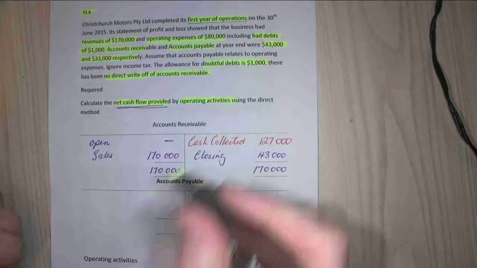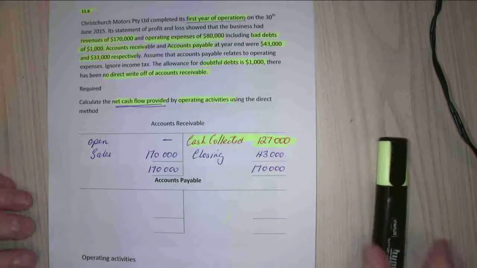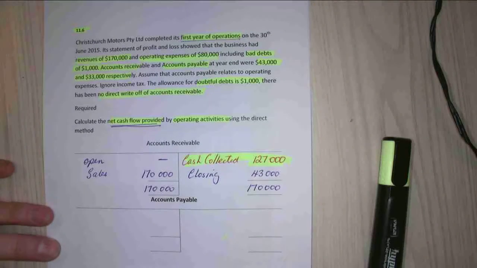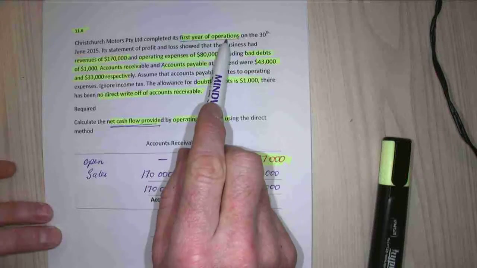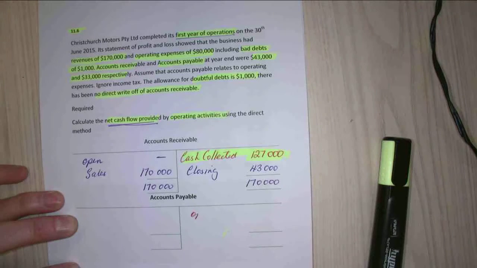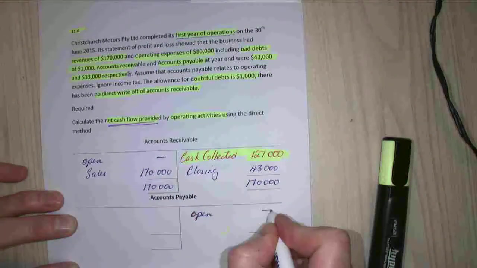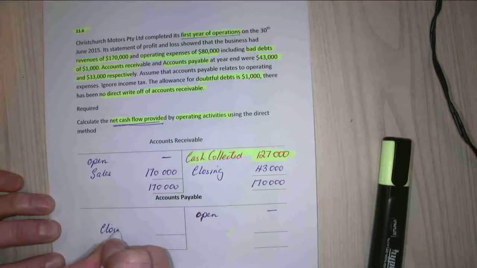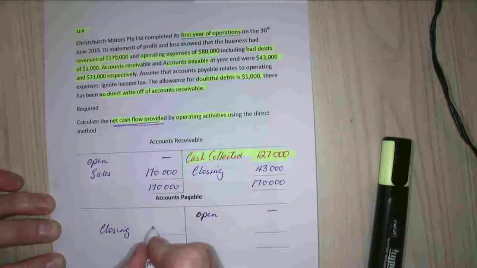Alright, and that's an interesting piece of information. I'm going to highlight that, even though I put it in red, I'm going to highlight it because that's going to go into my cash flow statement. Now let's have a look at my accounts payable. Now, once again, it's my first year of operations, so my opening balance, let's write that in blue pen, is nil, same as first year of operations. My closing balance, accounts payable at year end, was $33,000.